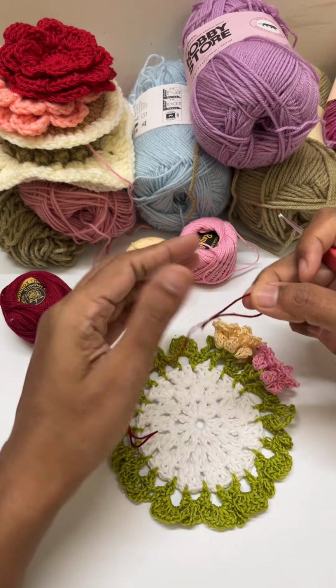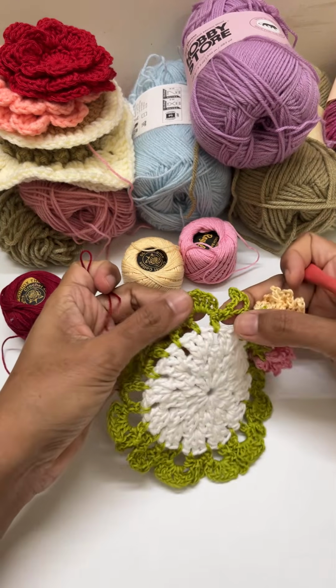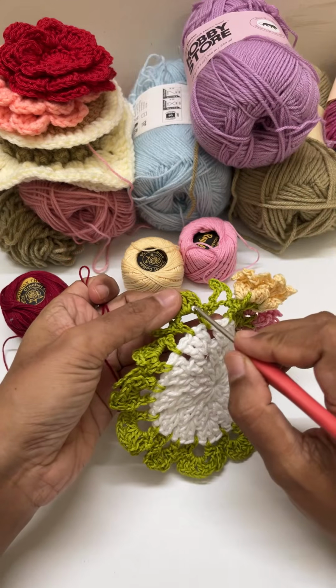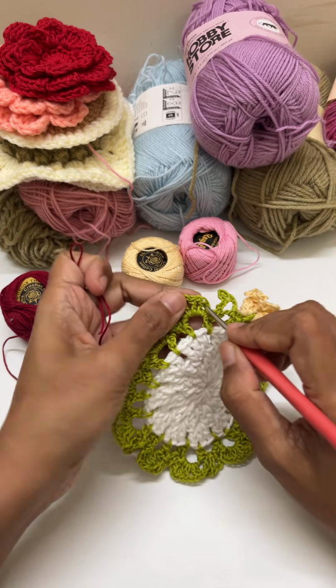So hold this yarn like this. Now we are using the next flower base. Insert your hook in between these two spaces, the chain 2 and the double crochet.